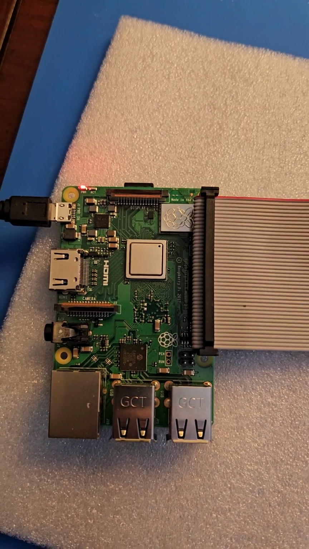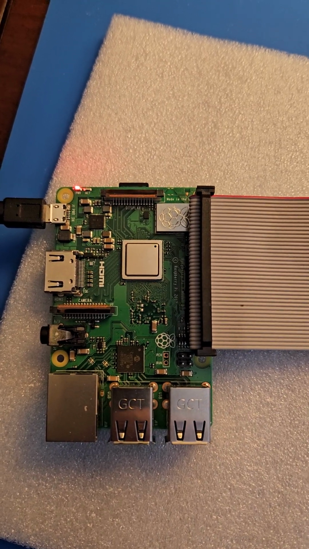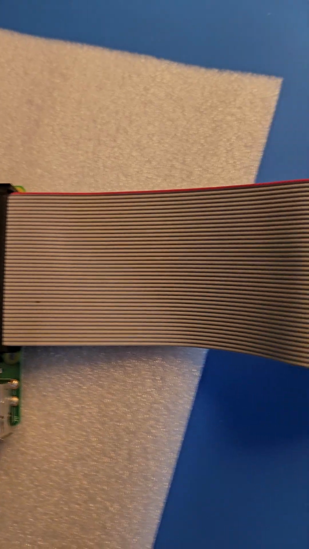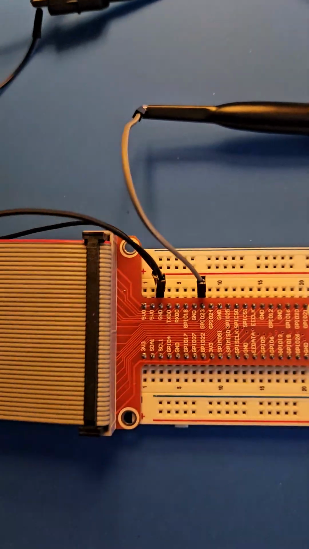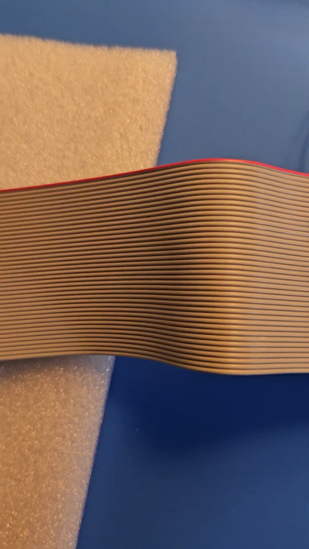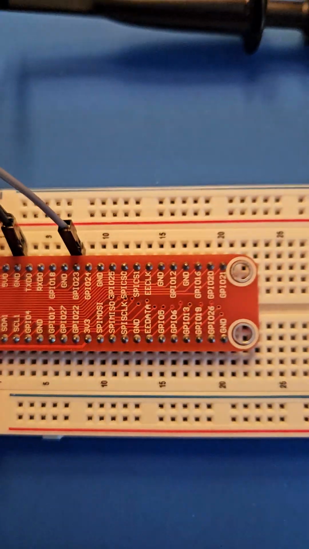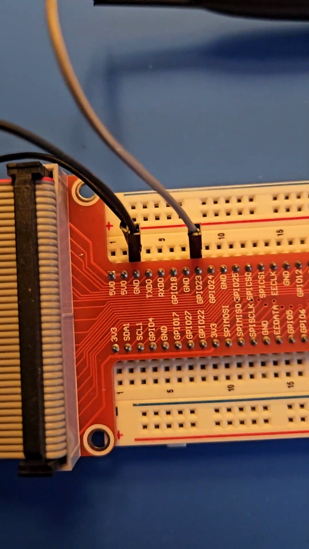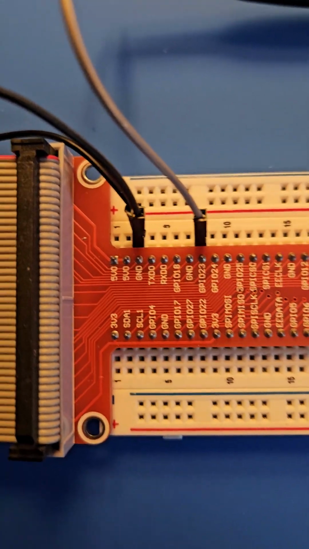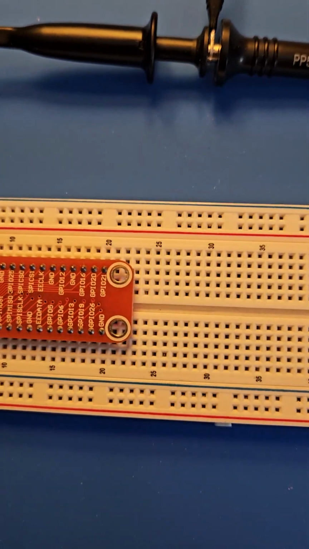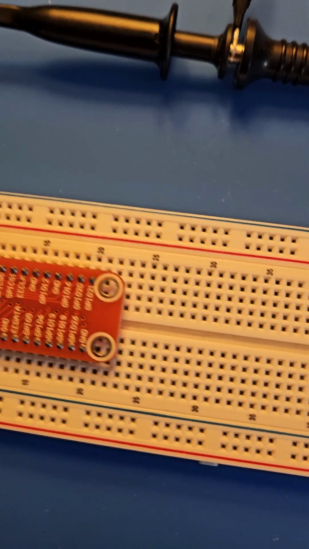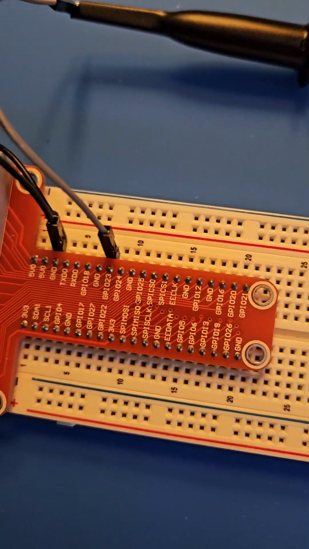Raspberry Pi 3 B+, connected to a breadboard using a GPIO ribbon cable. That's the ribbon cable, and the T extension board. This makes it easy to prototype and run experiments without touching the Pi pins directly.